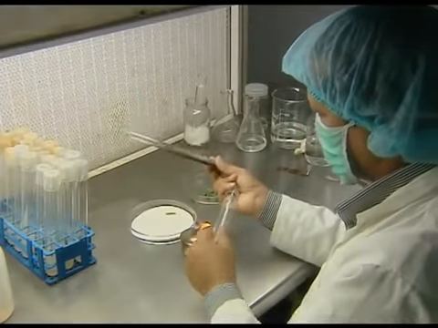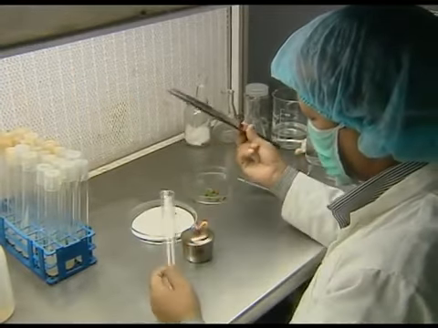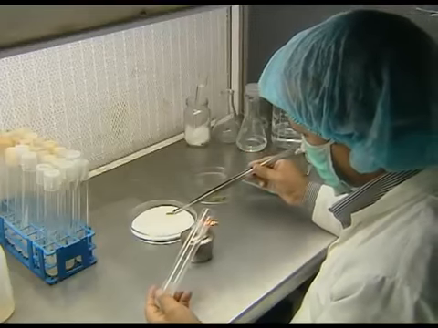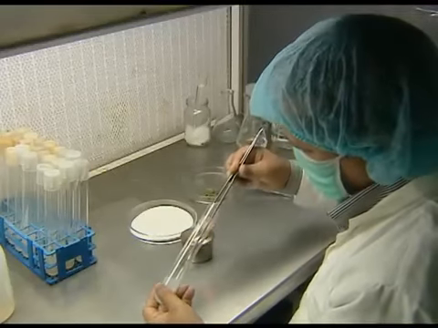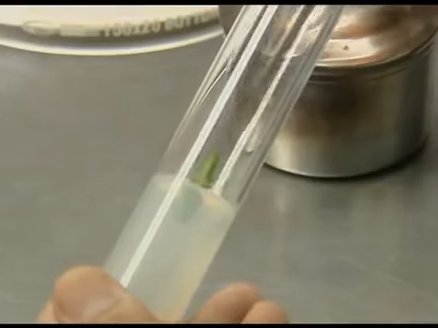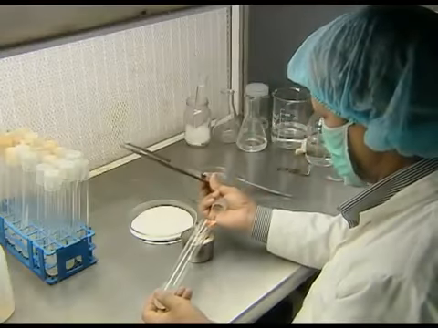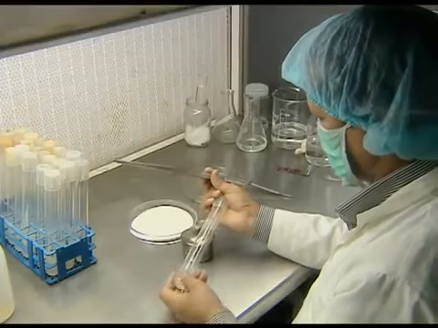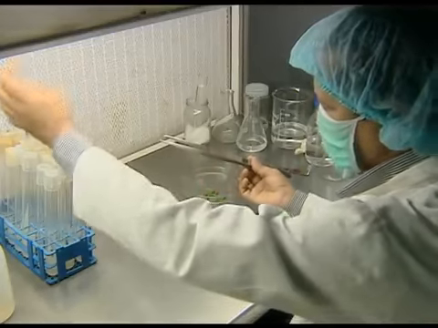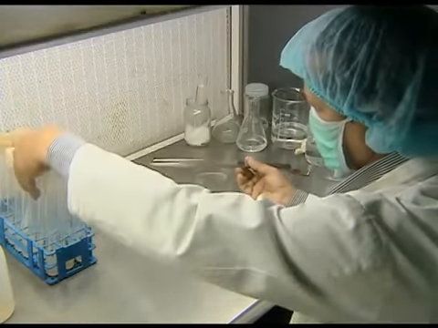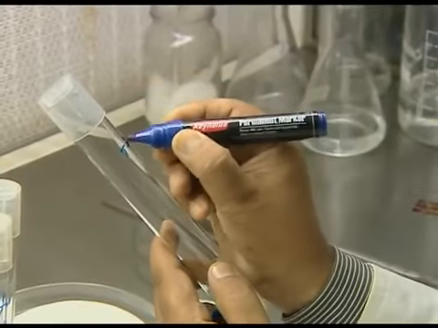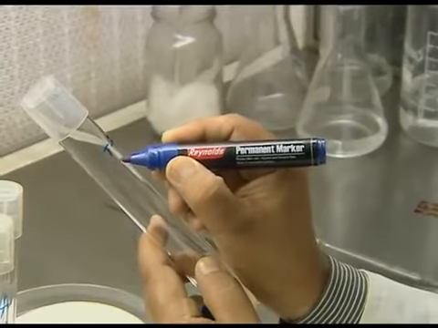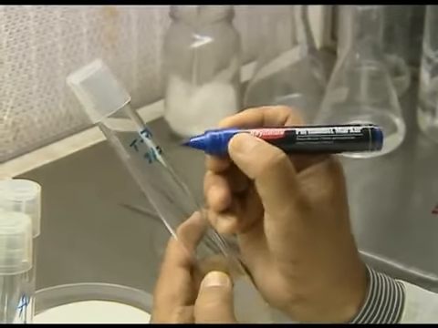Each nodal segment is carefully inserted into the medium contained in the test tube, and care is taken to avoid the explants from touching the rim of the flask, which is again flamed, and after that, the cap is put back at the mouth to seal it tightly. Finally, the name of the plant, medium, and date of inoculation is labeled onto the surface of the test tube.